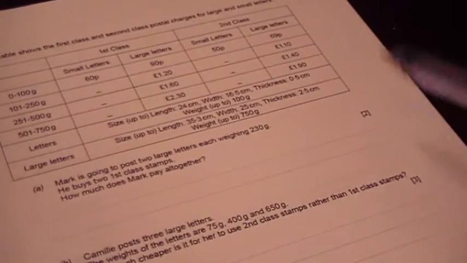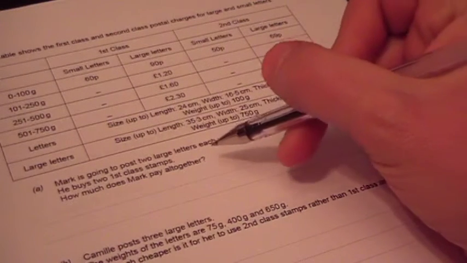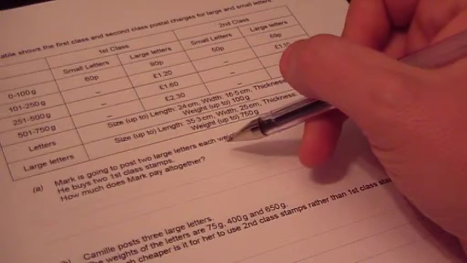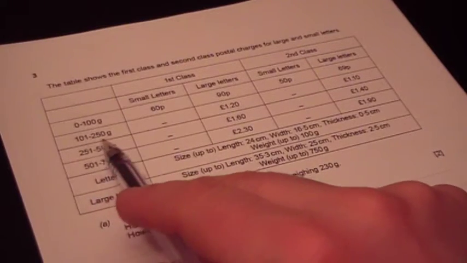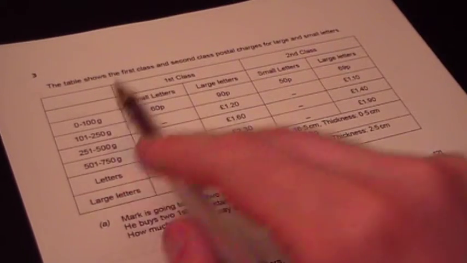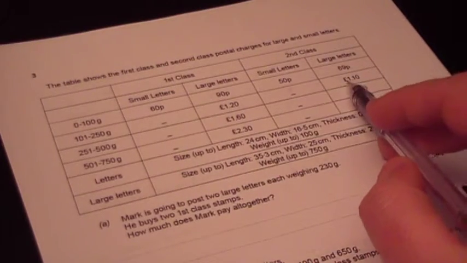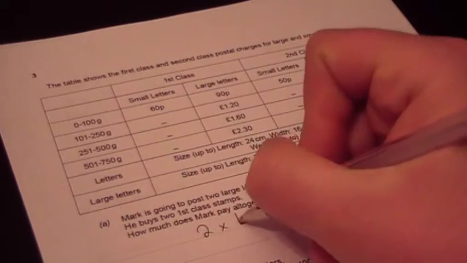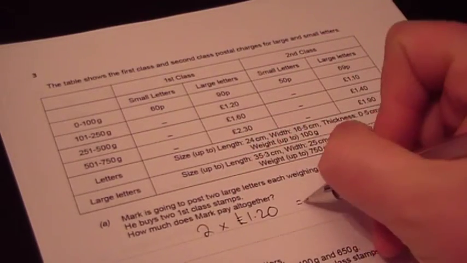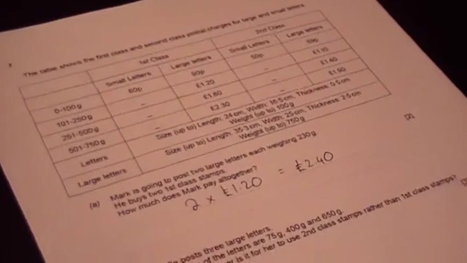Okay, Mark is going to post 2 large letters each weighing 230 grams, and he buys 2 first class stamps. How much does Mark pay altogether? Well, if they're weighing 230 grams, they're going to be in this class, 101 to 250, and large letters are £1.20 first class, £1.10 second class. He said he wanted to go first class, so that's 2 times £1.20, which is £2.40.